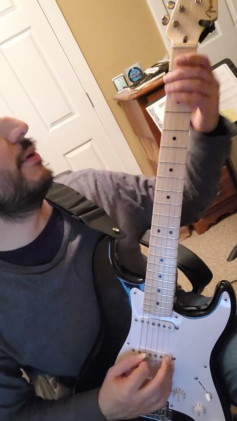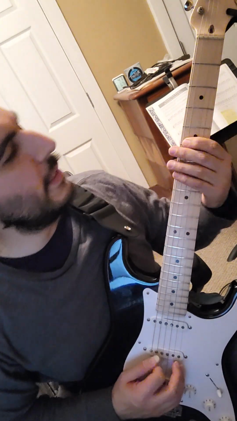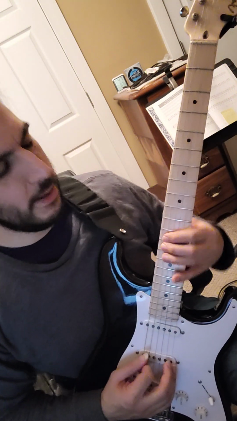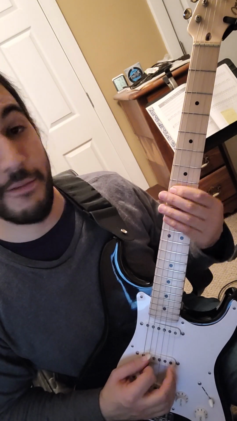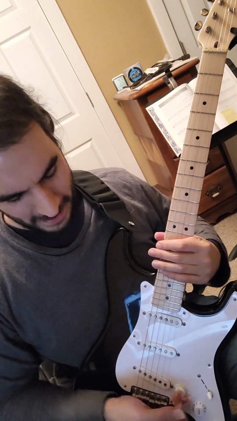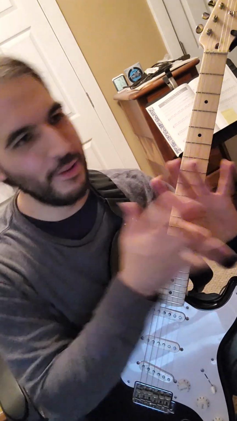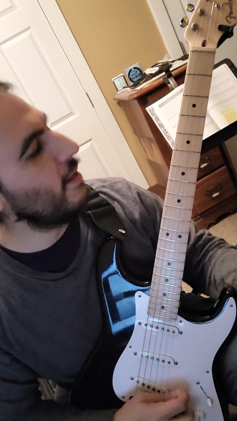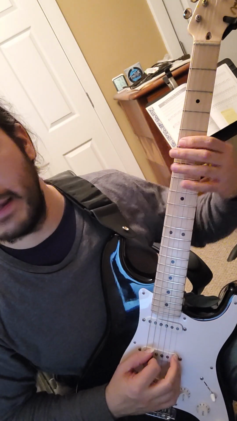Let me play it on one string. B flat, C, D, E flat, F, G, A, B flat. B flat, A, G, F, E flat, D, C, B flat. There you go. I didn't want to talk over my playing; I like to have it separated like that. So there's my B flat major scale. Now if I simply start it from D, I'll get D Phrygian.